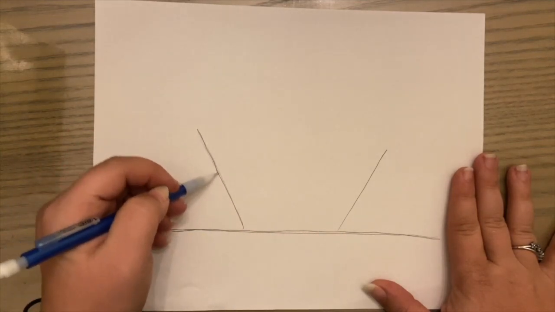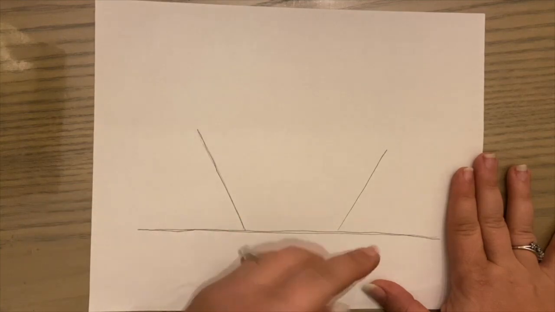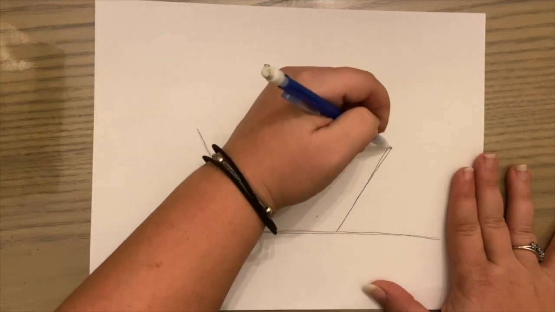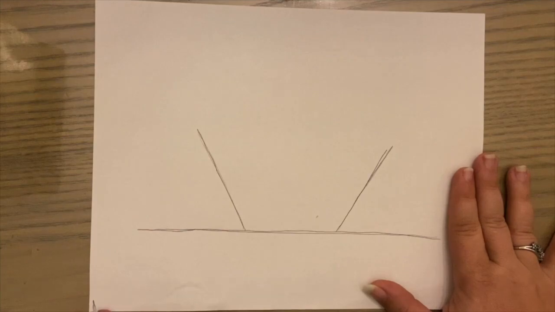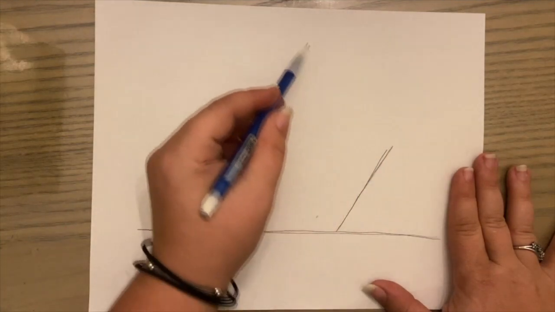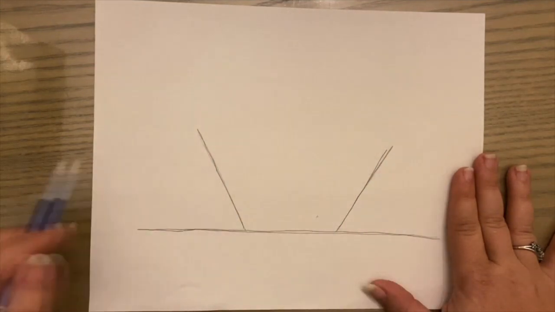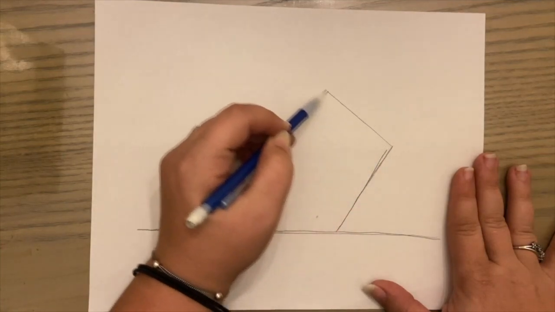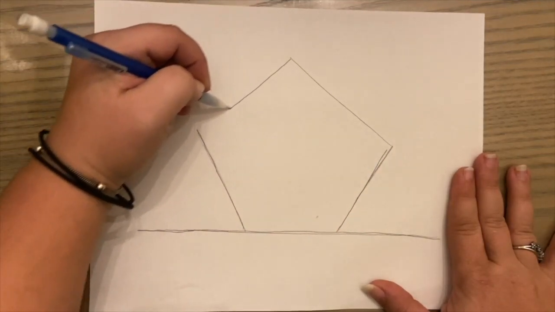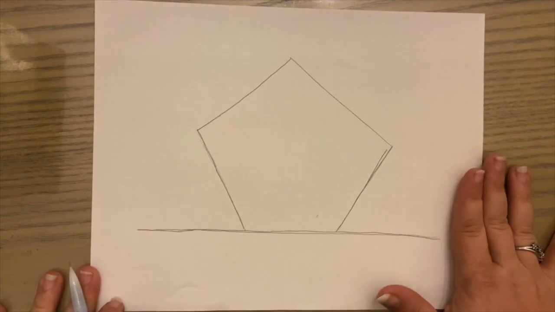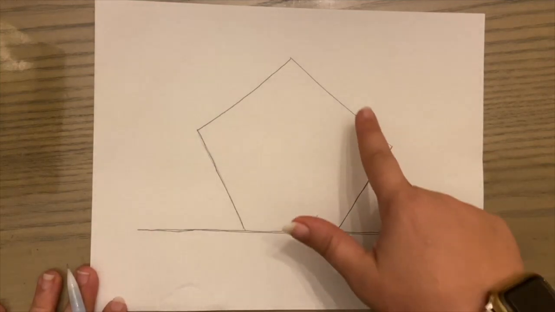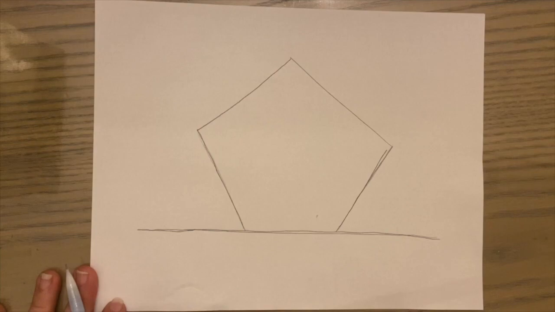So I make one diagonal line here, leave a space, make the other side of the V on this side, like that. And then I'm going to make a triangle top, but I'm not going to draw the line in the middle. So I'm going to make a triangle top here and there. And there we have a pentagon. 1, 2, 3, 4, 5 sides.